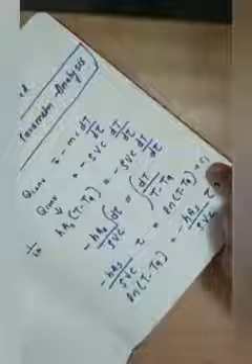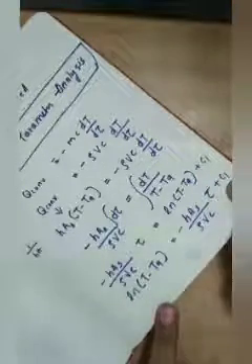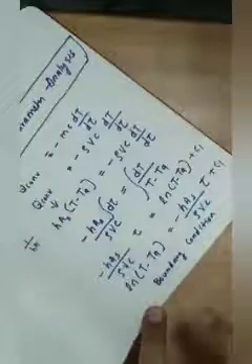C1 is the arbitrary constant, so we have to find the value of C1 by applying a boundary condition. Then only the solution is completed. There is only C1, which means we require only one boundary condition. That is why we reduce it into this form. So what is that boundary condition?